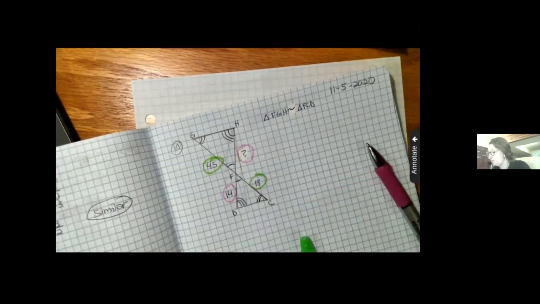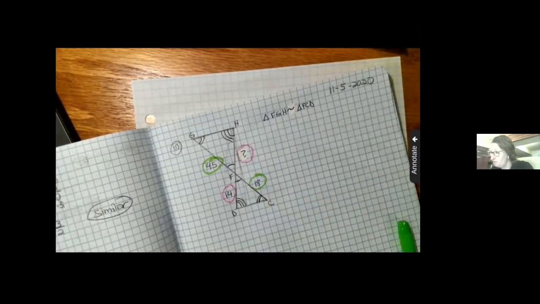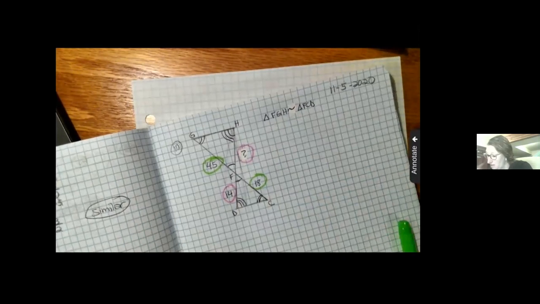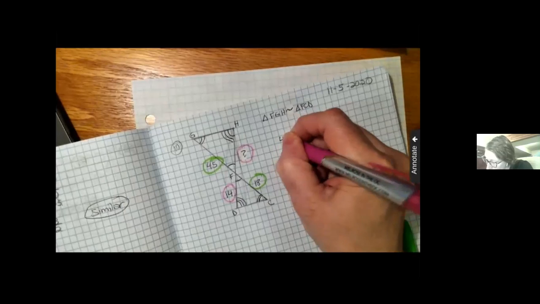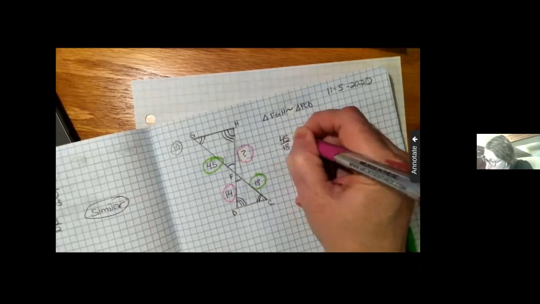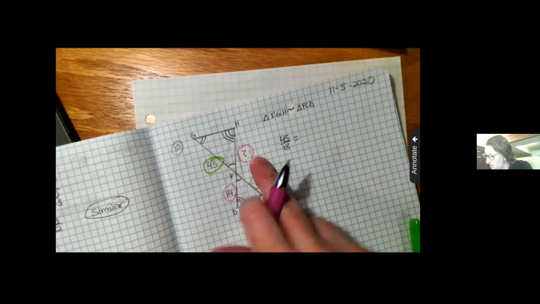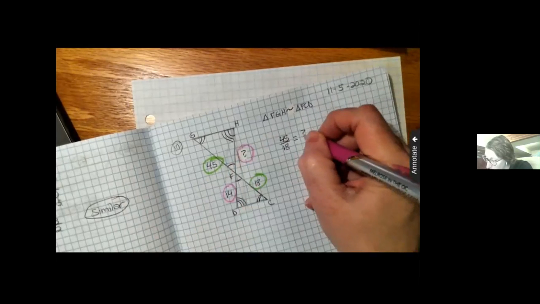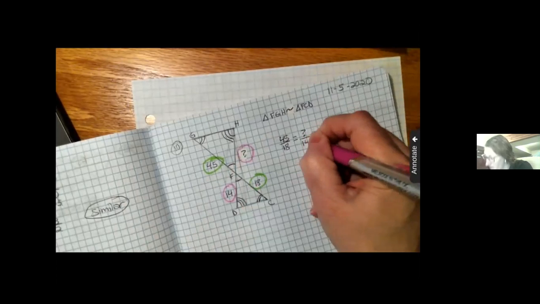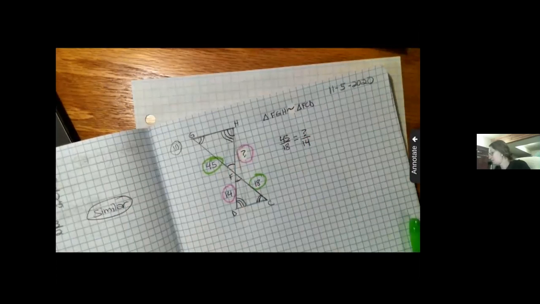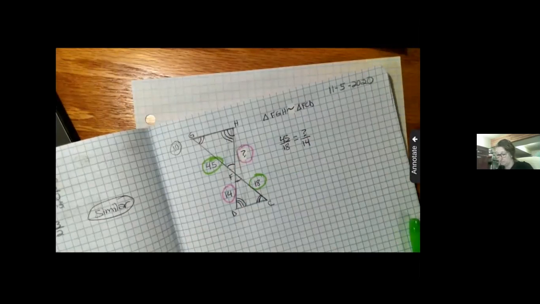So those are my two sides. Now I do side to side, right? So I go 45 is to 18 as, if I start with 45, I have to start with this one on the other one, question mark is to 14.